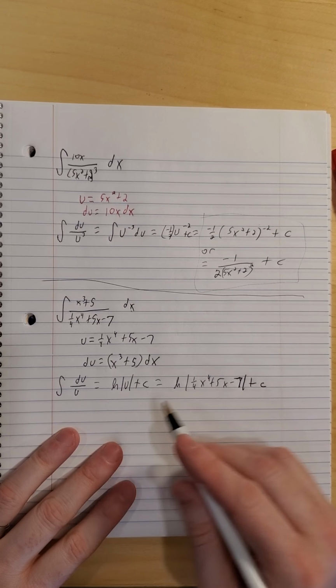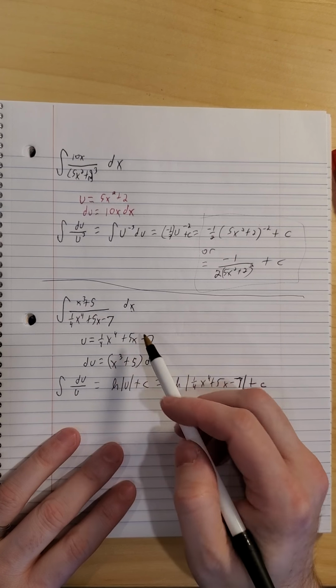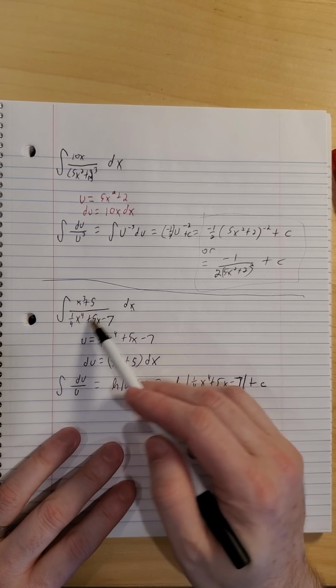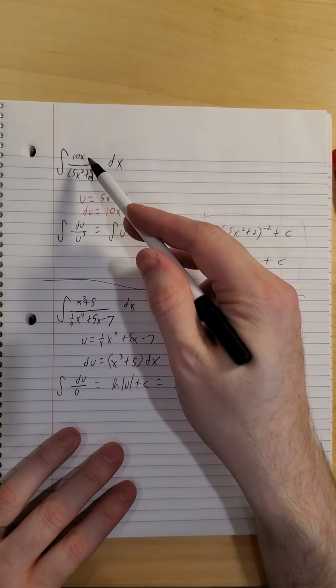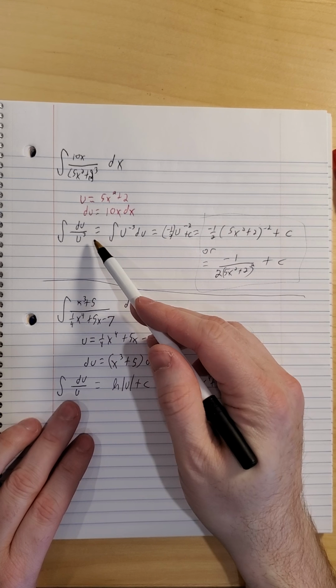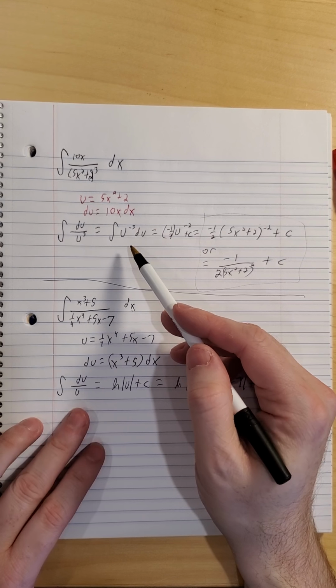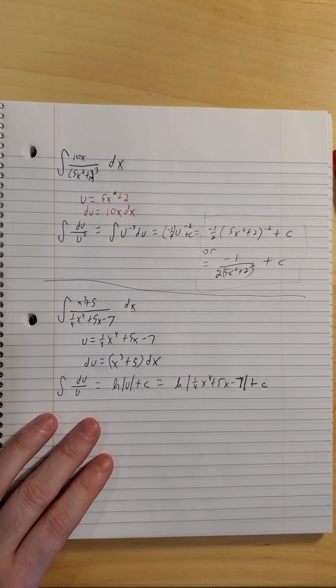So all of our 5.1 properties still hold. It's just a question of turning it from something that looks a little ugly and messy into something that looks more like the properties we learned back in section 5.1.